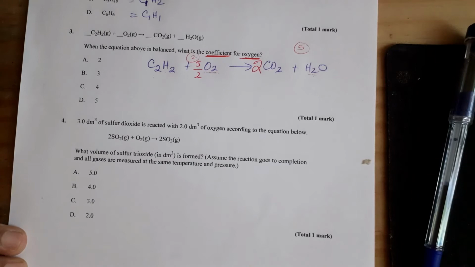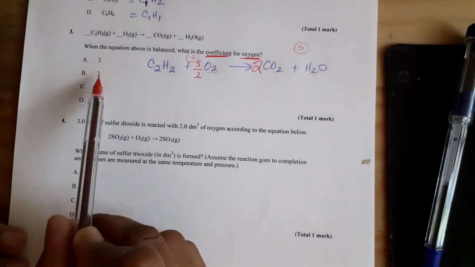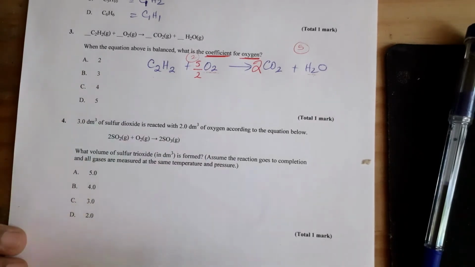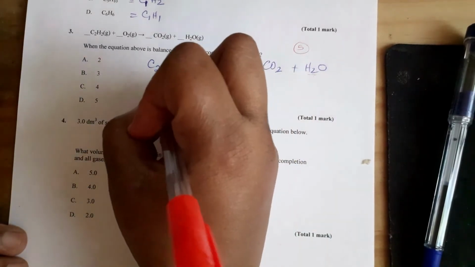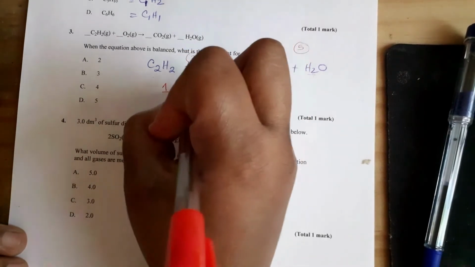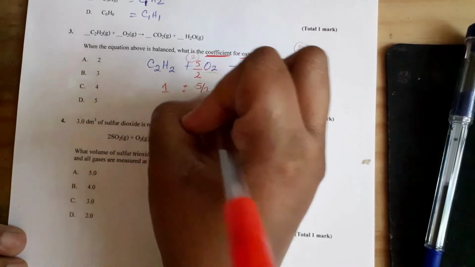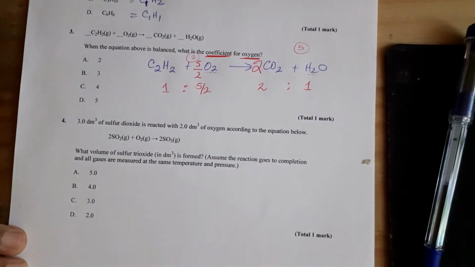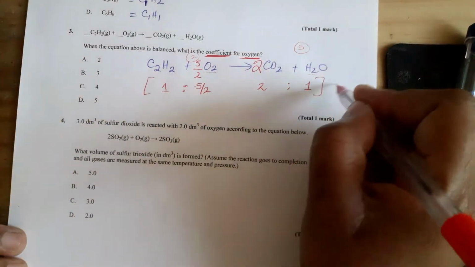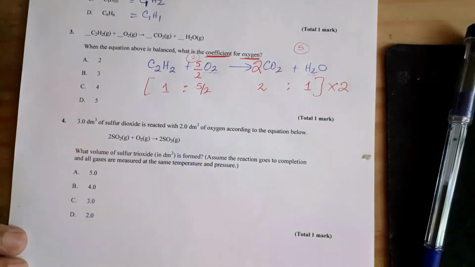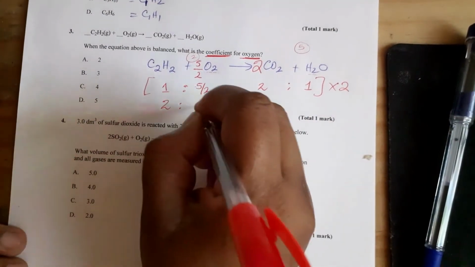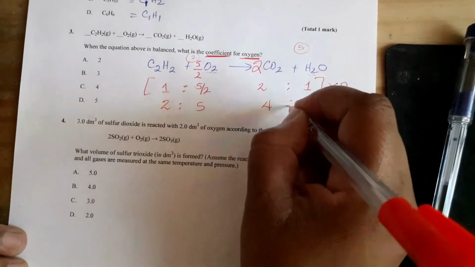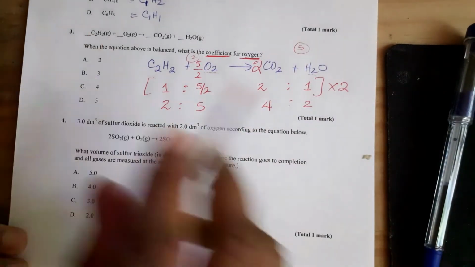So now it's balanced. But if you look at the equation, you notice that there is no fraction. So sometimes, instead of giving the coefficients as a fraction, so here that would be 1 to 5 over 2 to 2 to 1, we use the simplest whole number ratio. And we will achieve that by multiplying everything by 2 to get rid of this fraction here. And that becomes a 2 to 5 to 4 to 2. And we're just going to put that in.